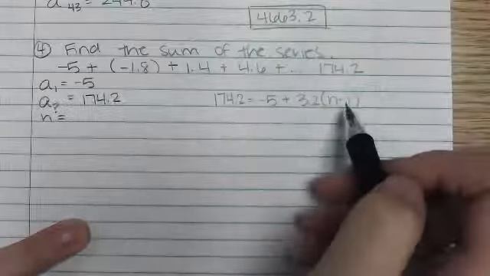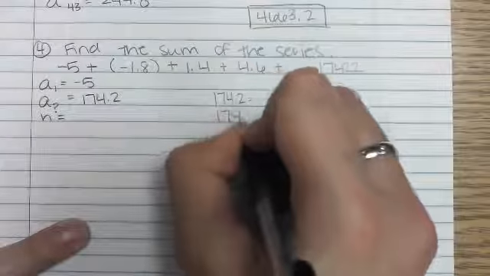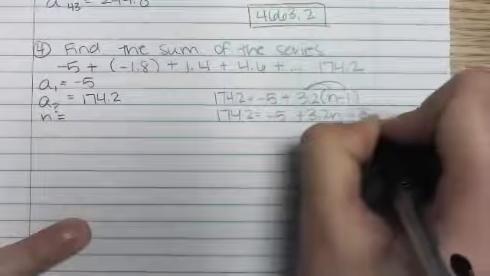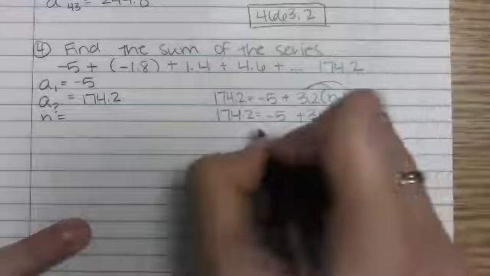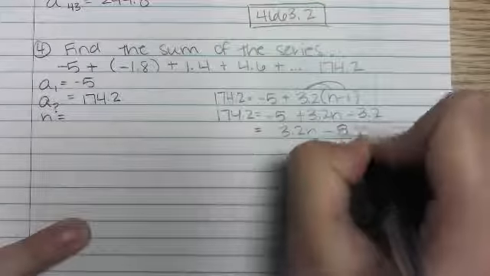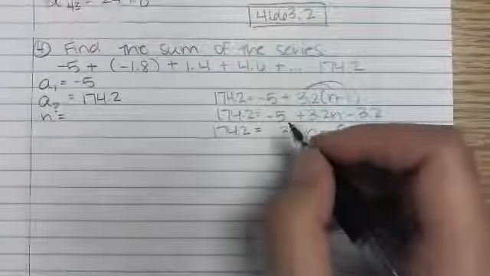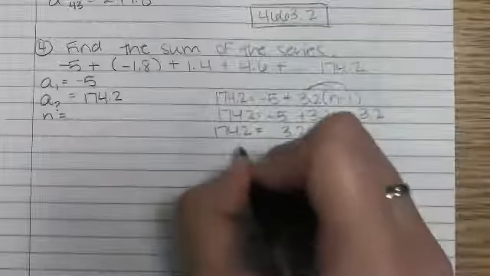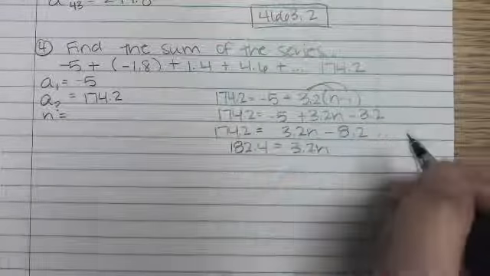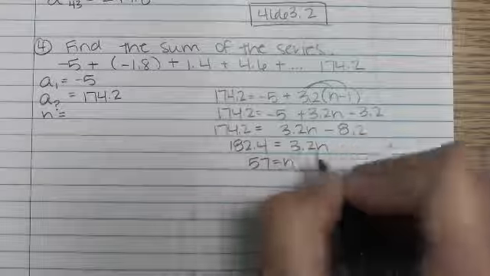And so that means we now have enough information for us to solve for n. So we've got -5 plus 3.2n minus 3.2. So we have 3.2n minus 8.2. And I'll go ahead and add that to the other side, and that gives me 182.4 equals 3.2n. And then when I divide by 3.2, I get 57 equals n.